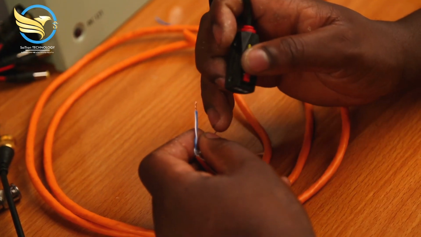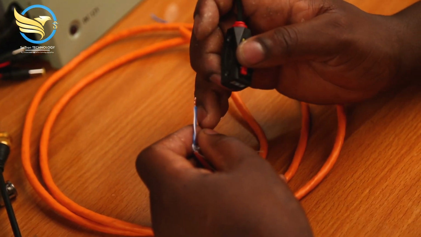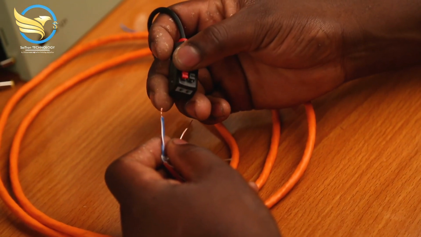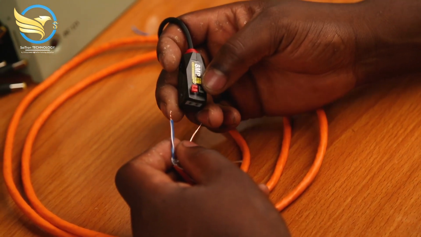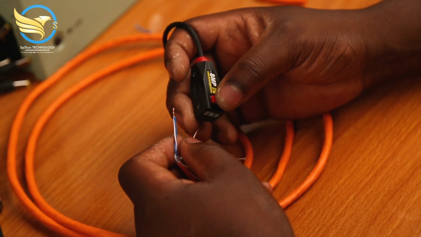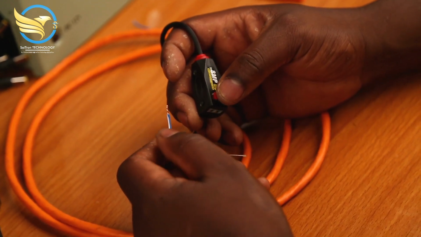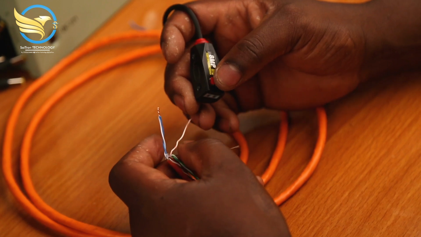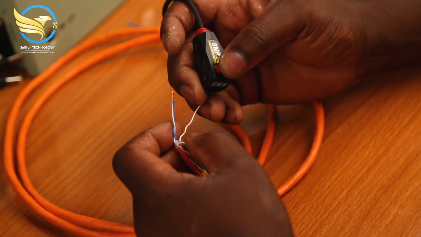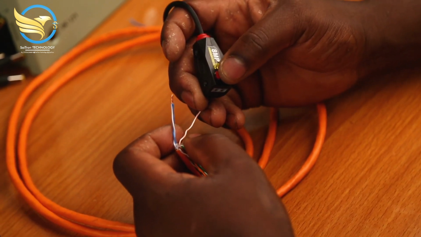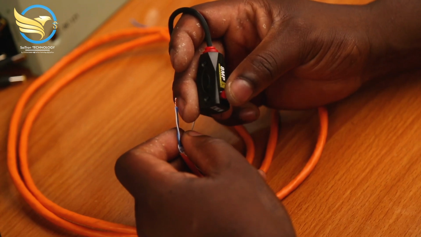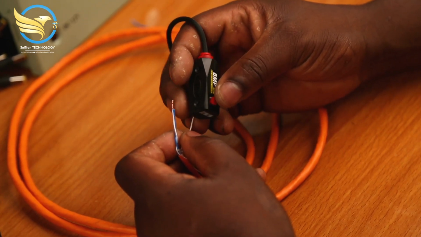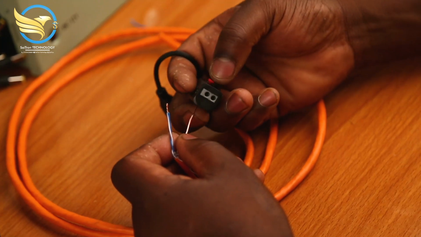So now we'll have our positive and our negative terminal. Then with our balun, you see, red for positive, black for negative. And we selected our color for this class. We picked our color for the signal to be orange white for positive, blue, and blue white for negative. So you see, this is it.